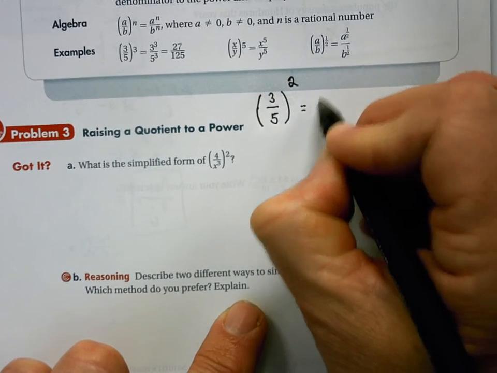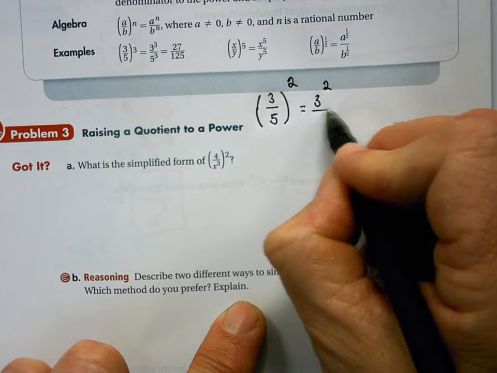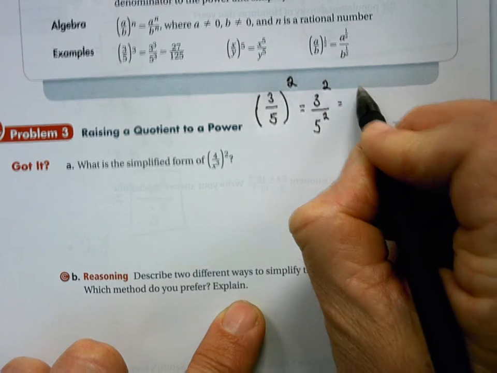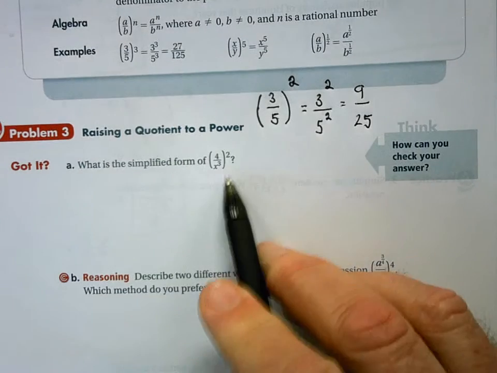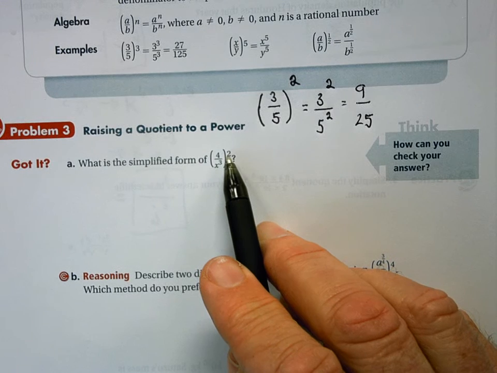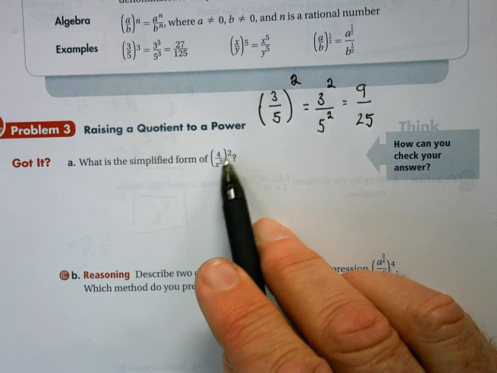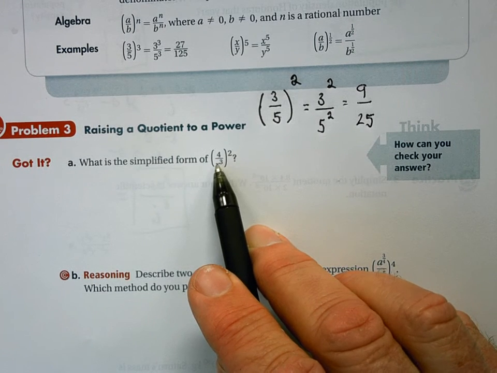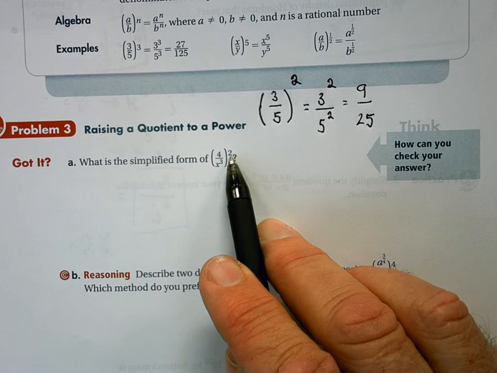So, this power of 2 applies to the 3. The power of 2 also applies to the 5. So this would become 9 over 25. So what does that tell us? It tells us that anytime you have an outside exponent, like in our example here of 2, and then you have in parentheses a fraction, that outside exponent applies to everything on the inside.